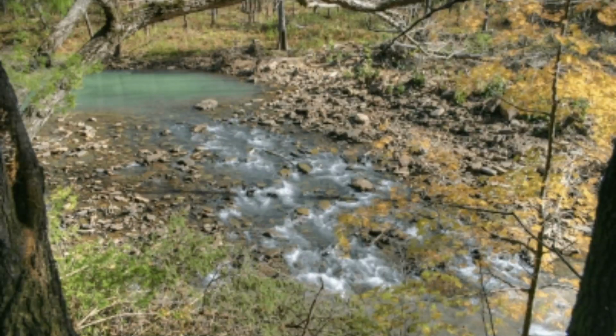Chemical sedimentation definition. Chemical sedimentation refers to the process through which minerals precipitate out of a solution, forming solid sedimentary rocks through various chemical reactions. Unlike physical sedimentation, where particles settle out of suspension due to gravity or other physical forces, chemical sedimentation involves the transformation of dissolved substances into solid particles.